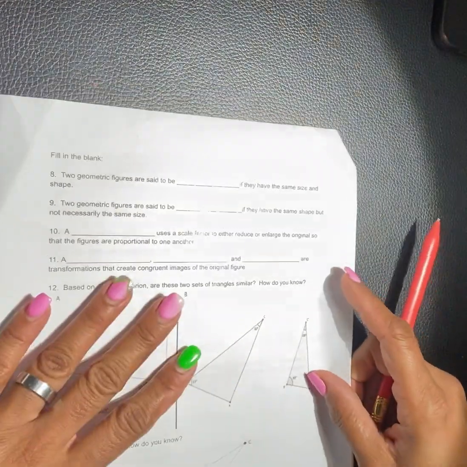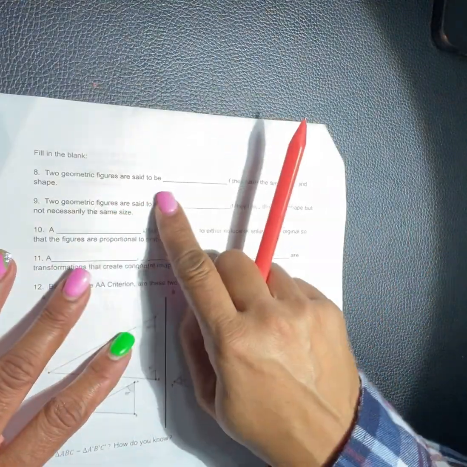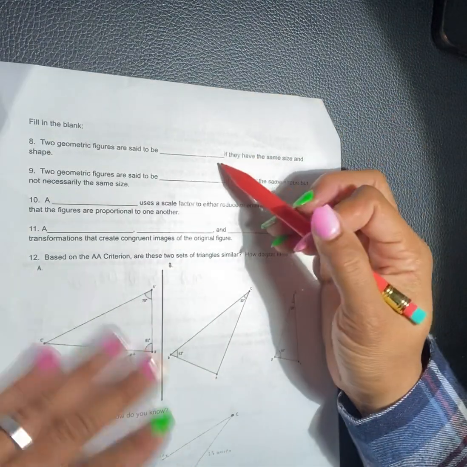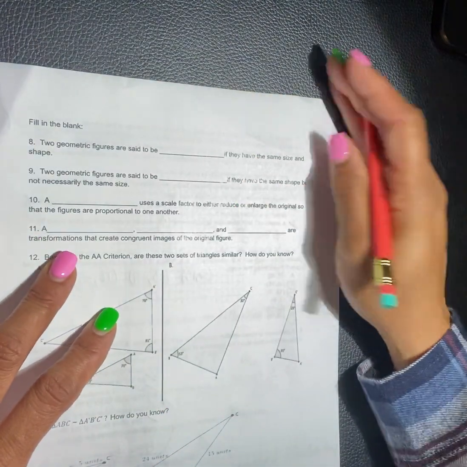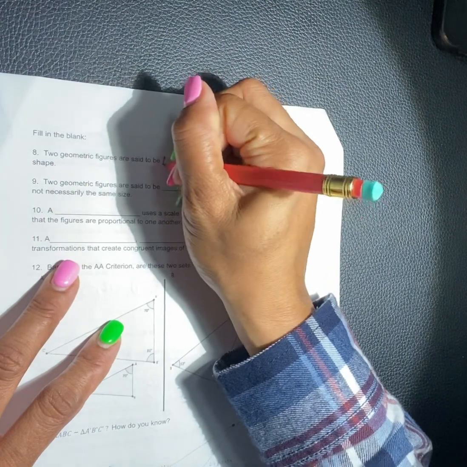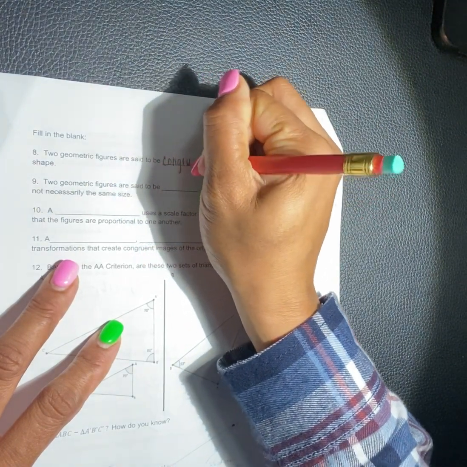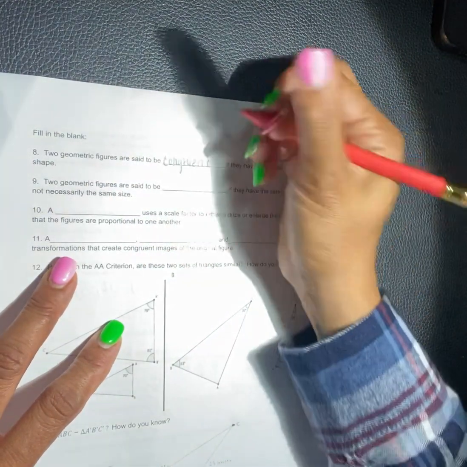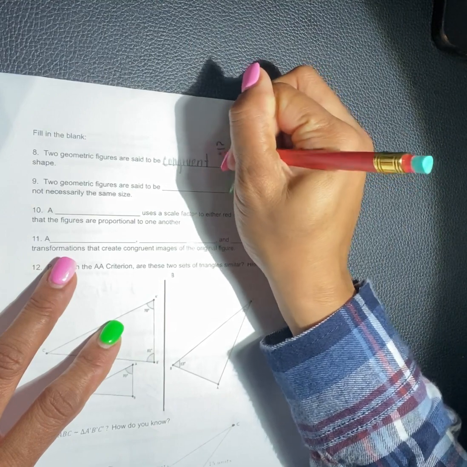All right, let's look at number 8. Two geometric figures are said to be blank if they have the same size and shape. Same size and shape say that they are congruent. And the symbol for congruent is this.